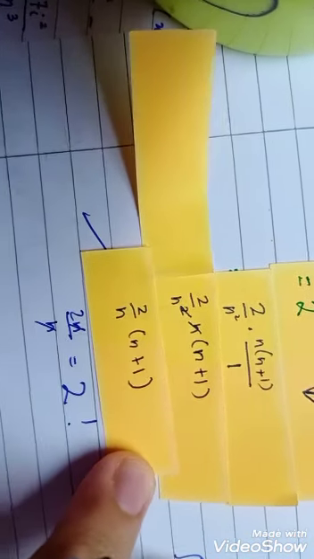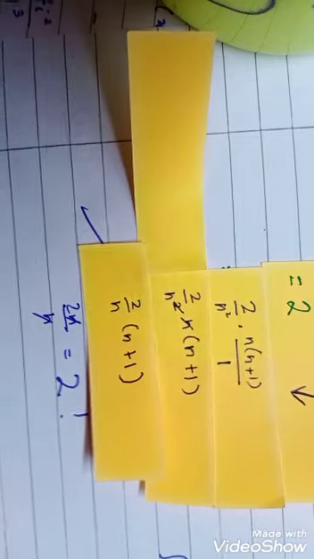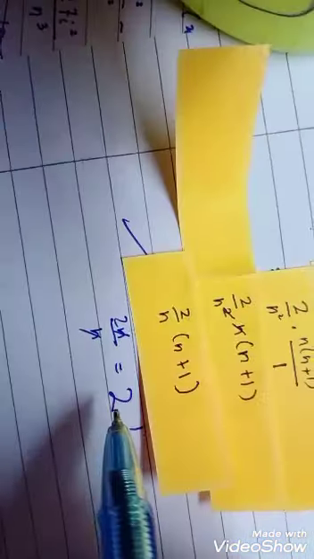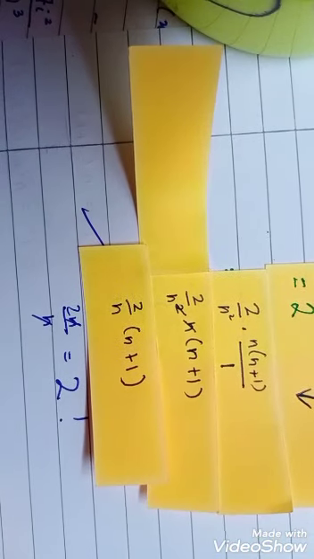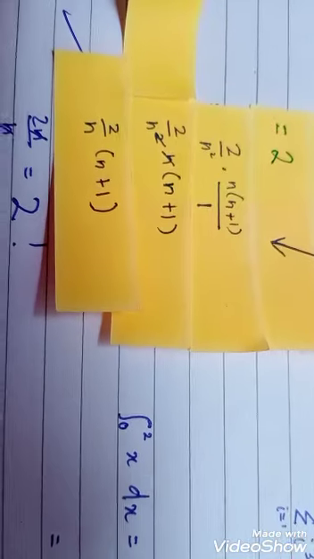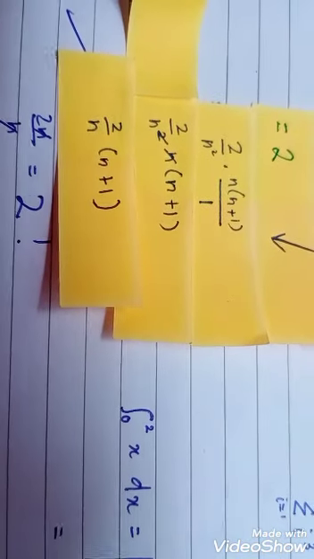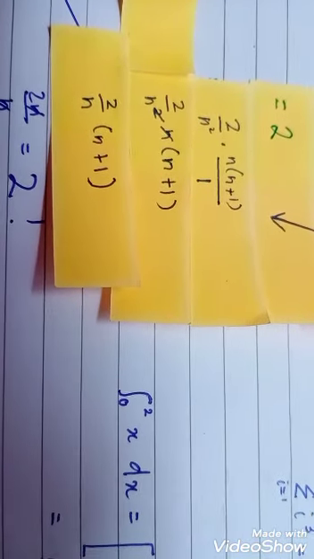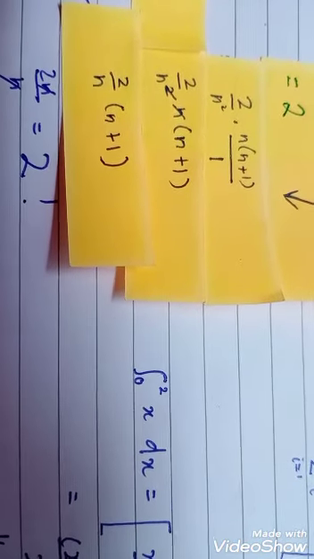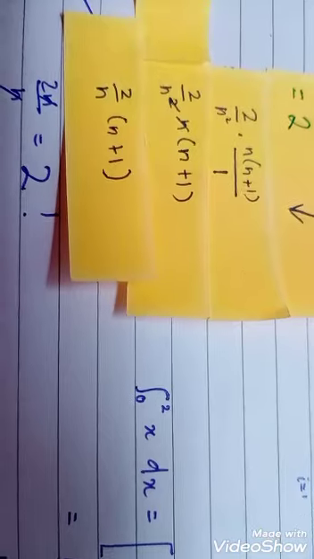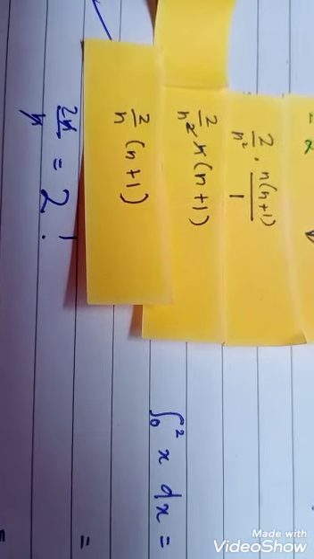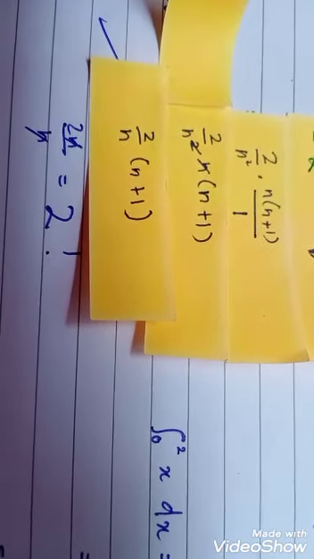In case you don't know, I explain why we got 2 from here to here. I don't expect you to know about this, but if you don't know, you try to understand this.